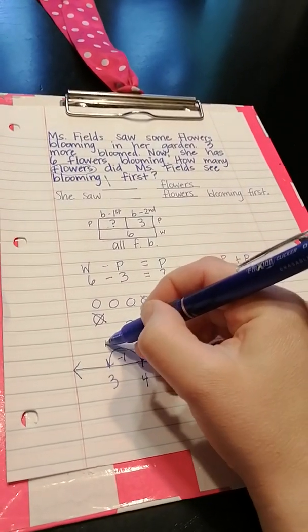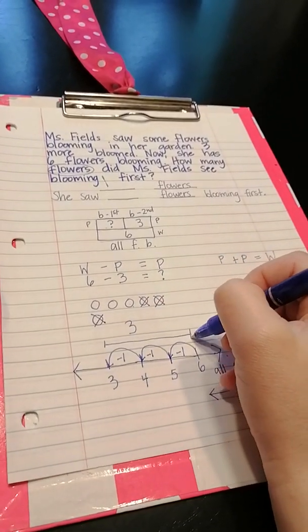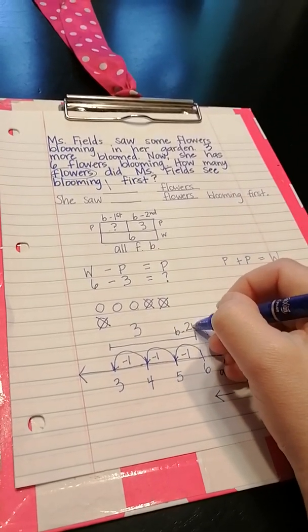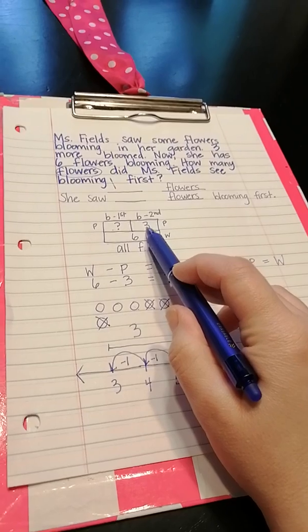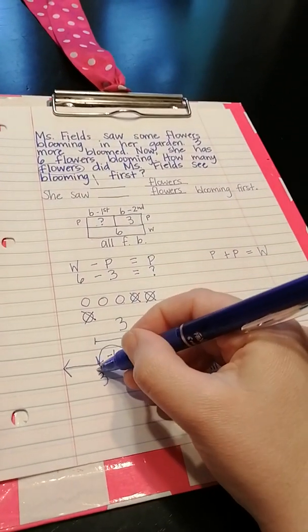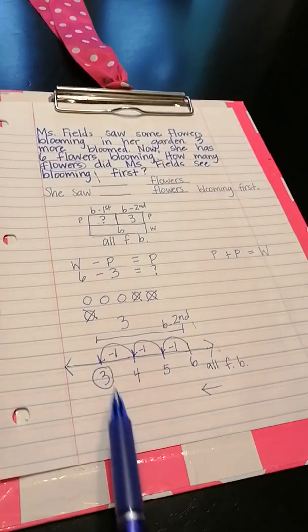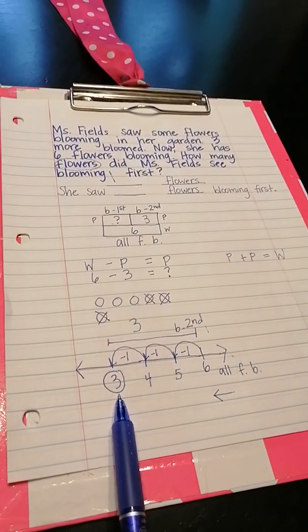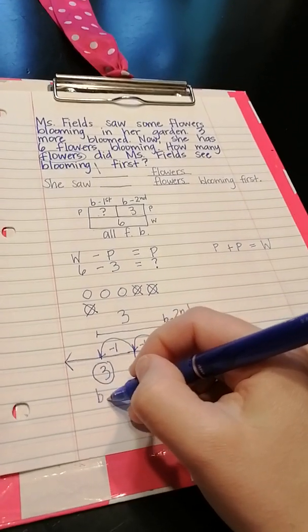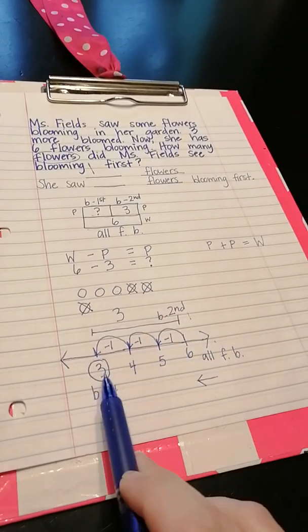We have to label this. What does all of this represent? This represents the flowers that bloomed second. All I have to do is look back in my unit bar. That's why it's helpful, okay? And then when I hopped here, this is my answer. So I'm going to circle that because this is what I'm looking for. That is the flowers that bloomed first. The ones that bloomed first. And this is what I'm looking for.